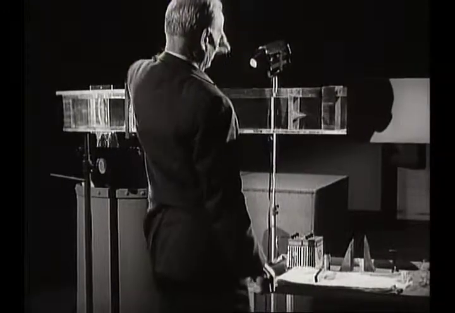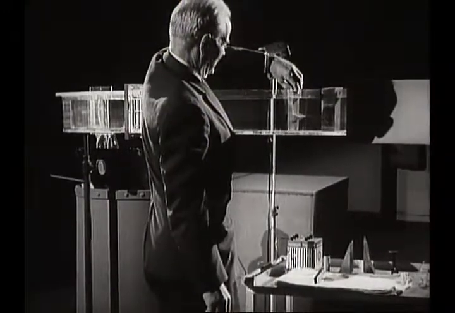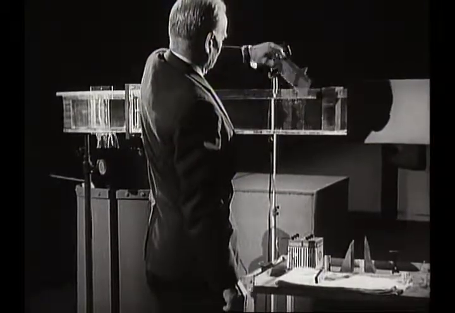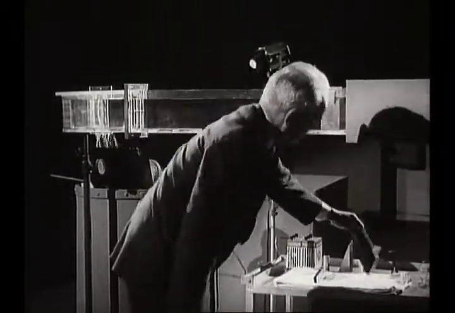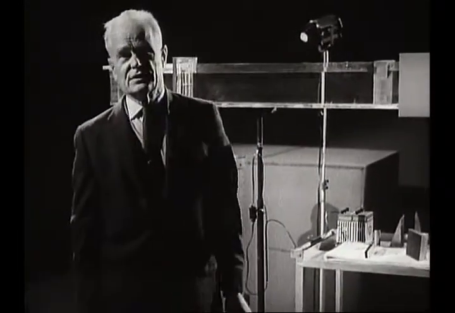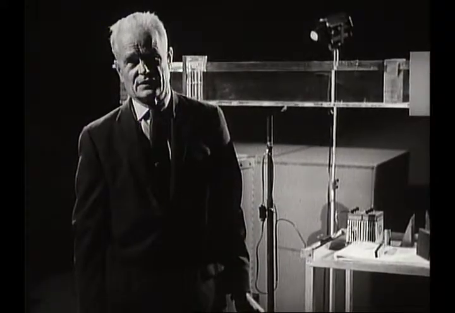We can now remove the device which produced a special velocity gradient, and use the channel as a simplified model of a river bend.